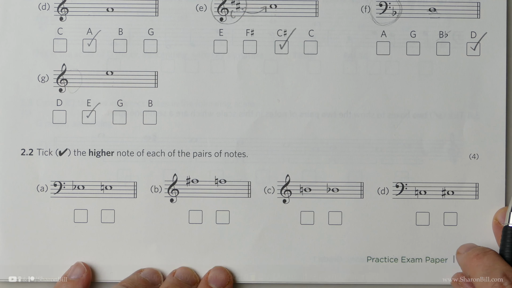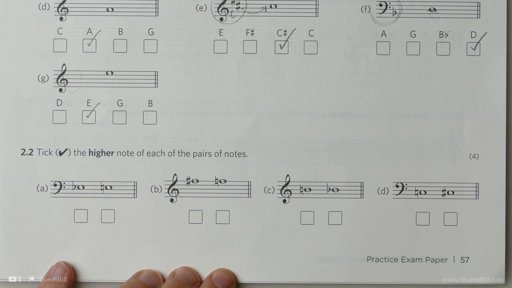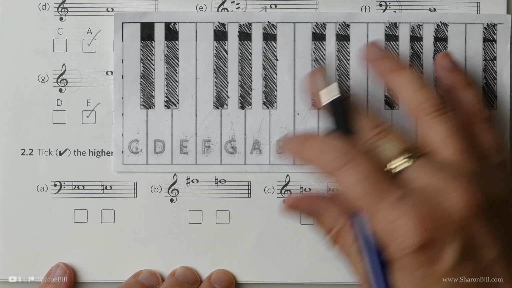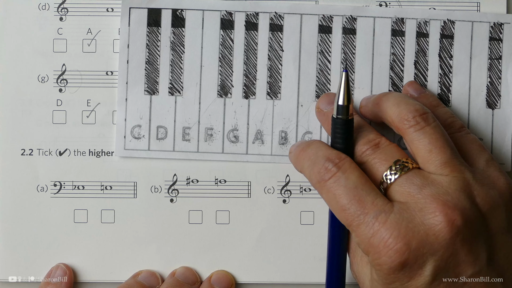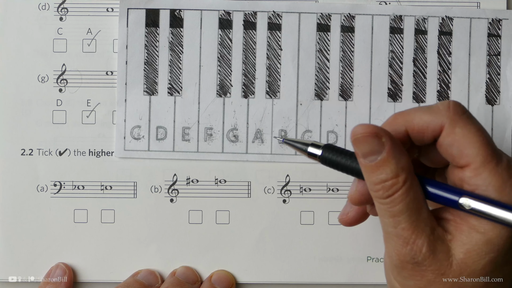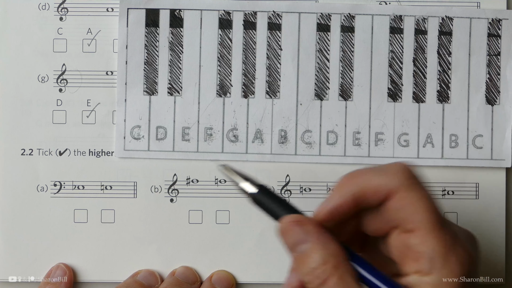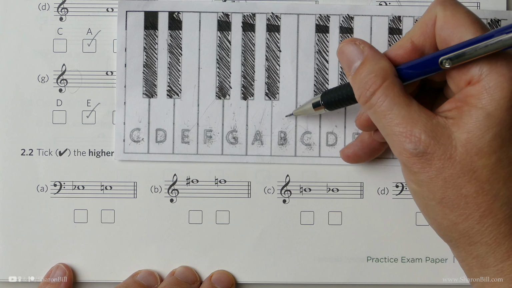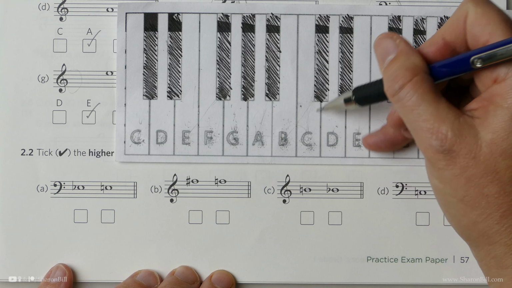So now we're supposed to tick the higher note of each of these pairs, and it's a good idea to just visualise the piano keyboard. So that will be a good aid to help you. However, also do remember that a flat lowers a note and a sharp raises a note.